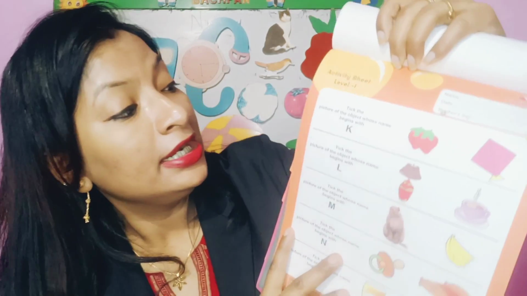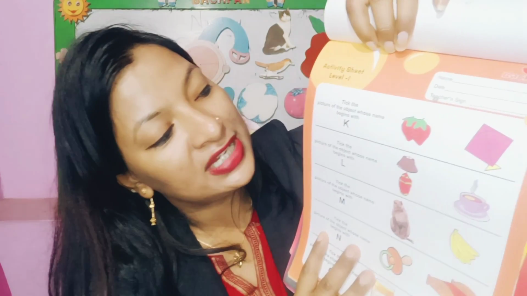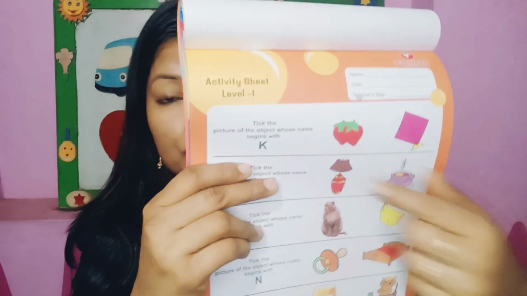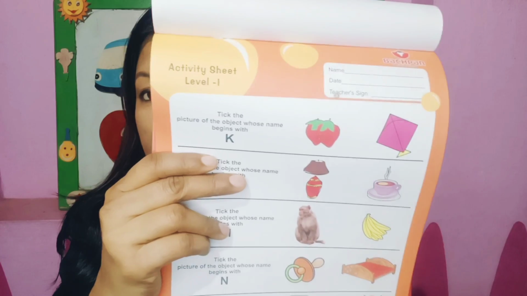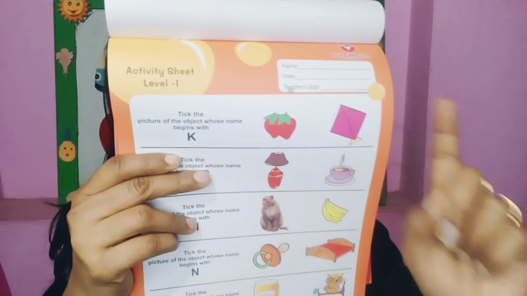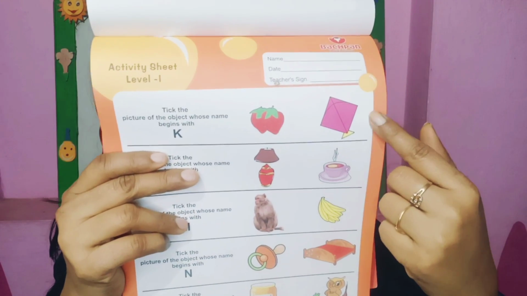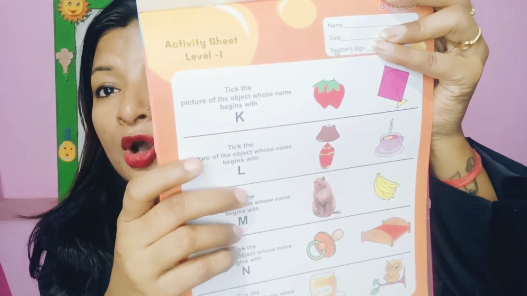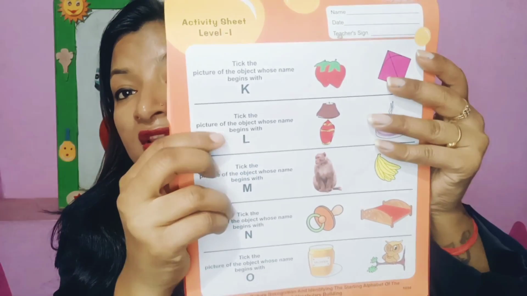Okay, let's talk about next chapter. So right now we are studying about all the alphabets and their phonic words. Okay, let's talk about next one. So it is given, take the picture. Here we have to take the picture of the object whose name begins with K. We have to take only those objects which name starts with K. K for strawberry, no. K for kite, yes. We'll take this only.